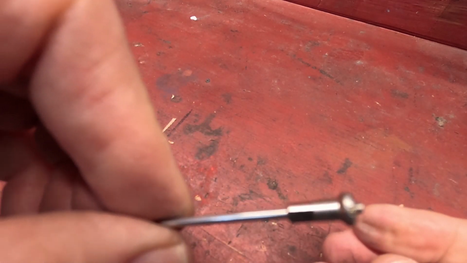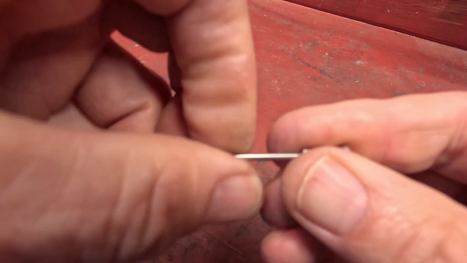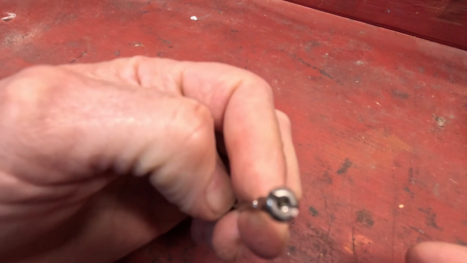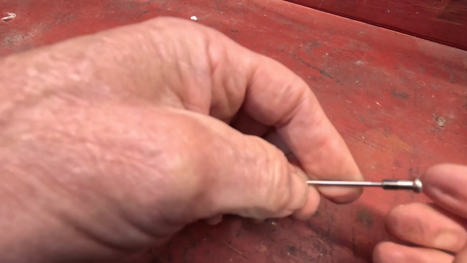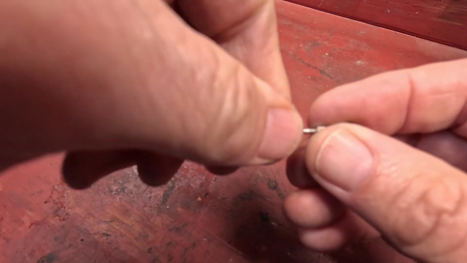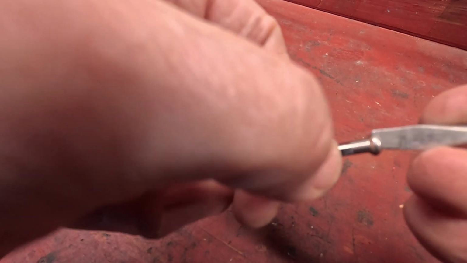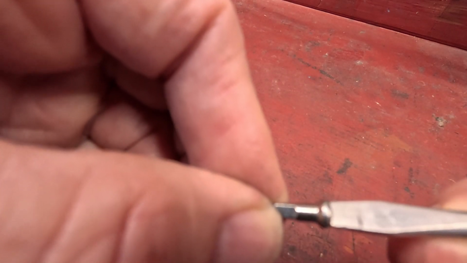The spoke, in this case, would be too long. And if the spoke does not come up to the place in the nipple where the indentation is, the spoke would be too short. So once again, the goal is to have that spoke in that nipple so that it butts right up against that screwdriver tip. That's the goal.